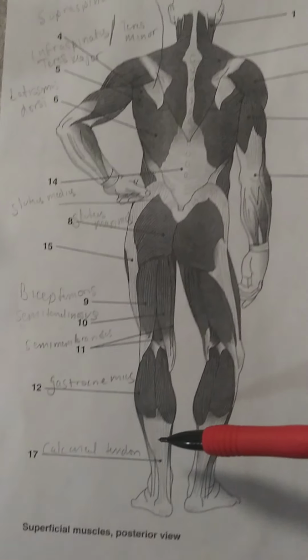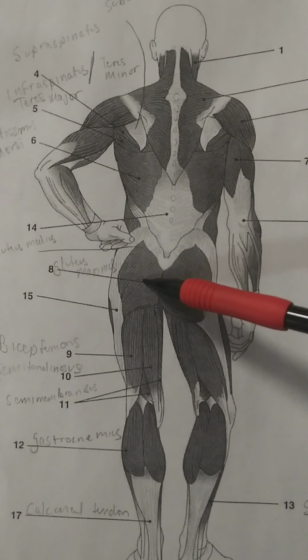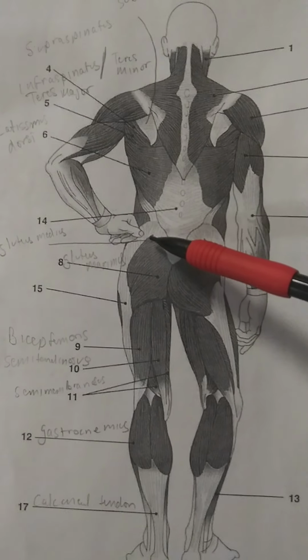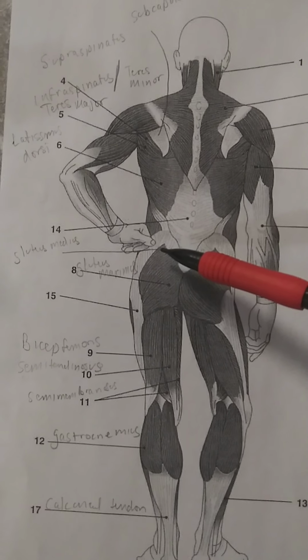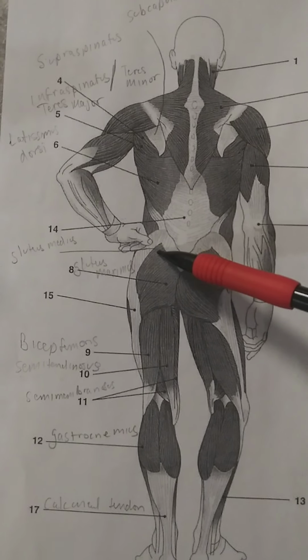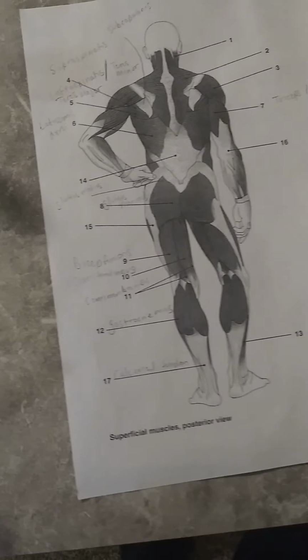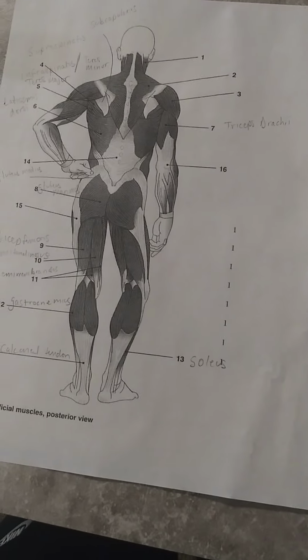The gluteus maximus is the big, main part of the glute area. And the gluteus medius is the top part of the glute there. And that there is the muscle anatomy.